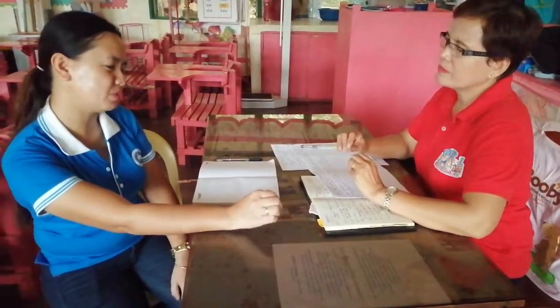Then before starting the activity, what are you supposed to do? Before starting, I will assign in every group. They assign their leader, reporter, and secretary. I forget that one. Okay. Then what's your role as a teacher during that group activity? The role of the teacher is only to facilitate. Did you facilitate? Yes. Okay, I love that.